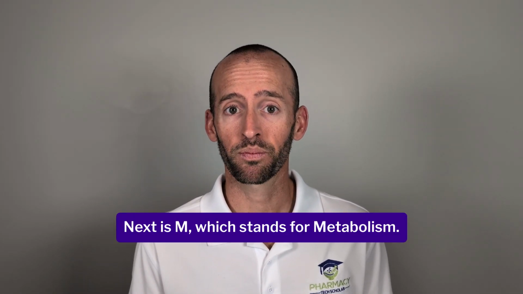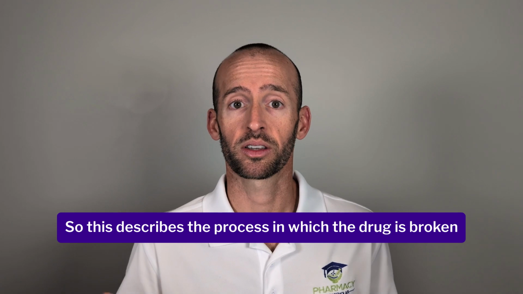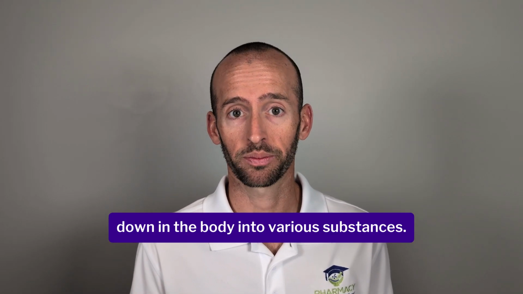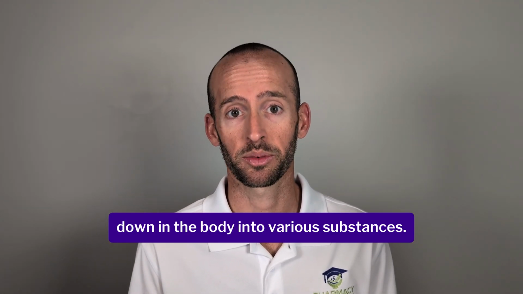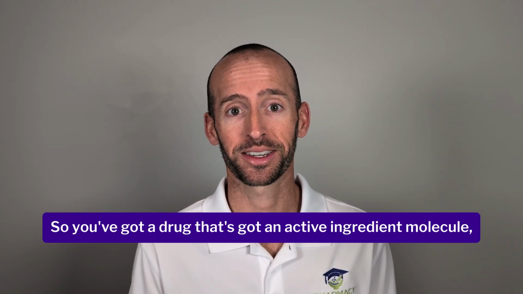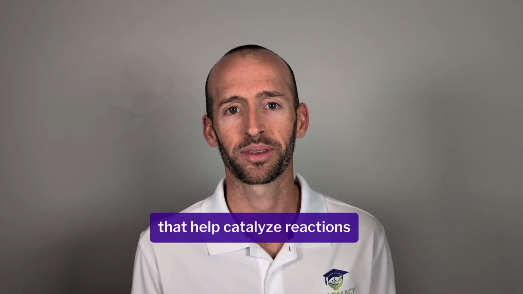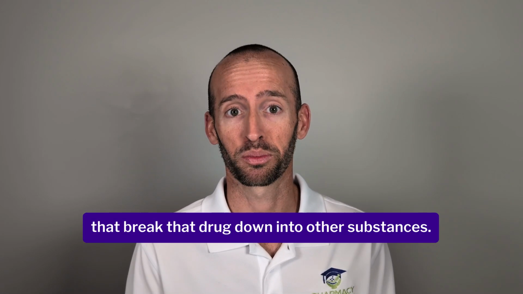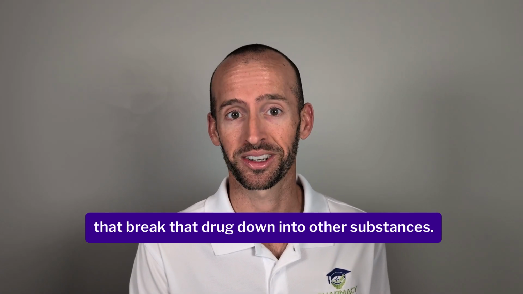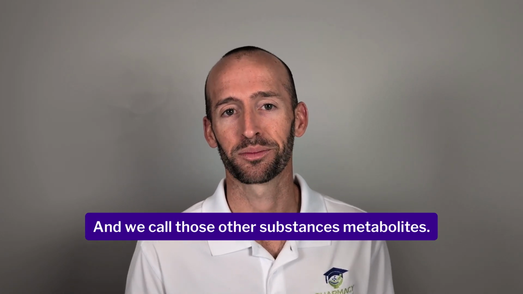Next is M, which stands for metabolism. So this describes the process in which the drug is broken down in the body into various substances. So you've got a drug that's got an active ingredient molecule, and there are different enzymes in the body that help catalyze reactions that break that drug down into other substances. And we call those other substances metabolites.